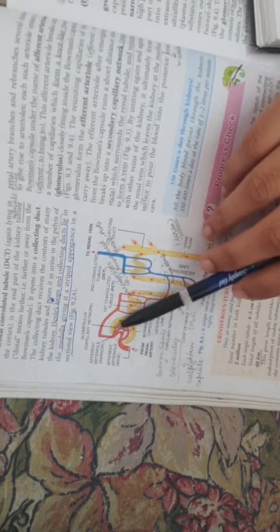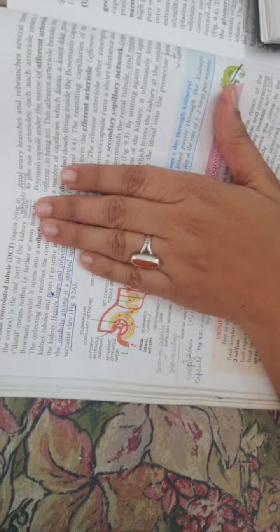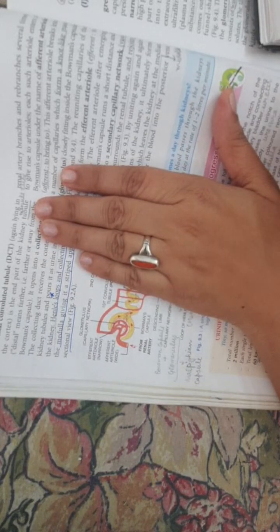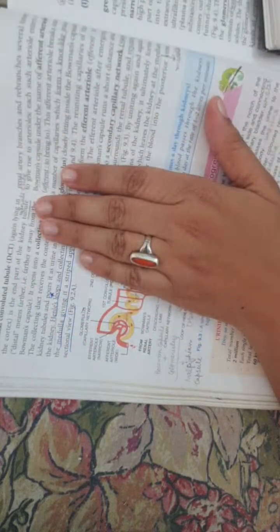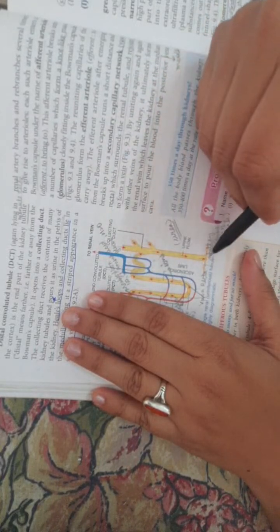Okay, one more thing I would like to tell you here, that the Bowman capsule means this part, and PCT means till this part. This part lies in the cortex. Now you must know what the cortex is. Cortex, I told you, was the outer region of the kidney, which is a darker region, right? So this part actually lies in this. After that, this part, loop of Henle, right, and the collecting duct, lies in the medulla.